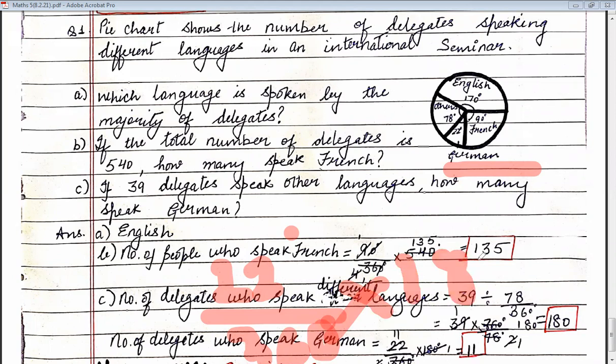Okay, so now this is your answer. Now you can cancel them. So 180 ones are 180, 2 180s are 360, and then you have to cancel 2 and 22, that is 11. Okay, children. So how many people speak German in that seminar?